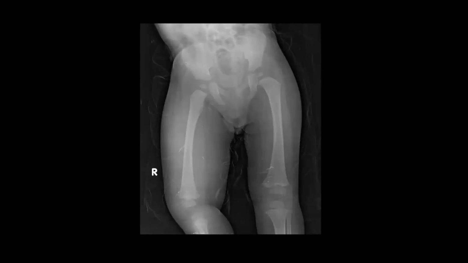I can appreciate that the patient is slightly tilted towards the right side. It could be positional. Other than that, I'm first trying to look at the femoral epiphysis, and these look in their normal expected locations. The rest of the bones, I'm trying to look at the rest of the bones.